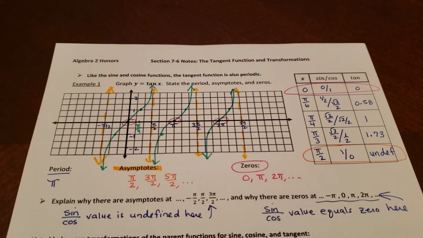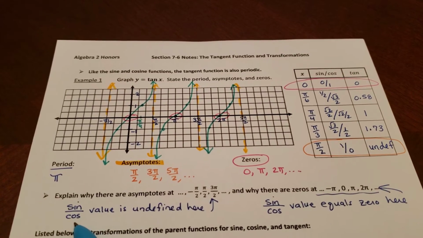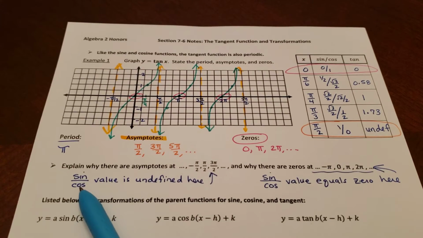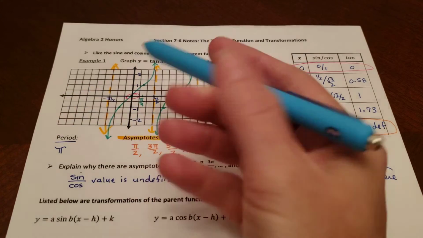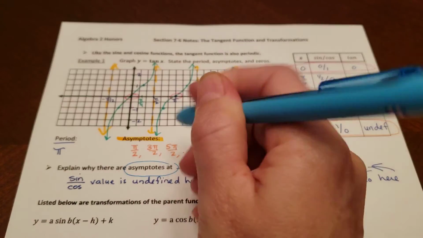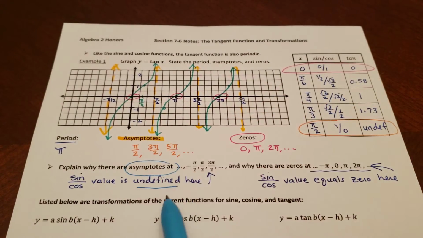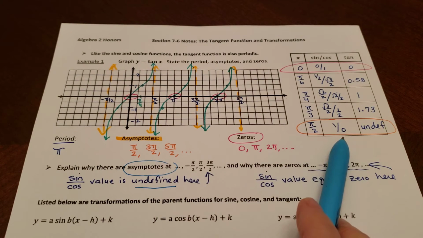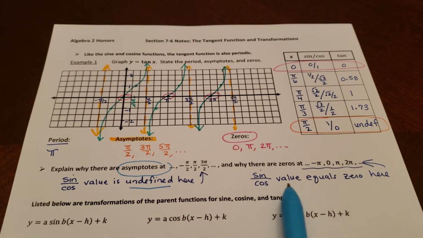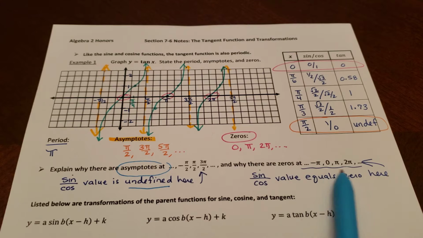So just a couple things. When sine over cosine is undefined, that is where your asymptotes are going to lie. And again, undefined means the zero in the denominator, like we showed up here. But if sine over cosine equals 0, which it does for these values, those are going to be where your graph touches the x-axis.